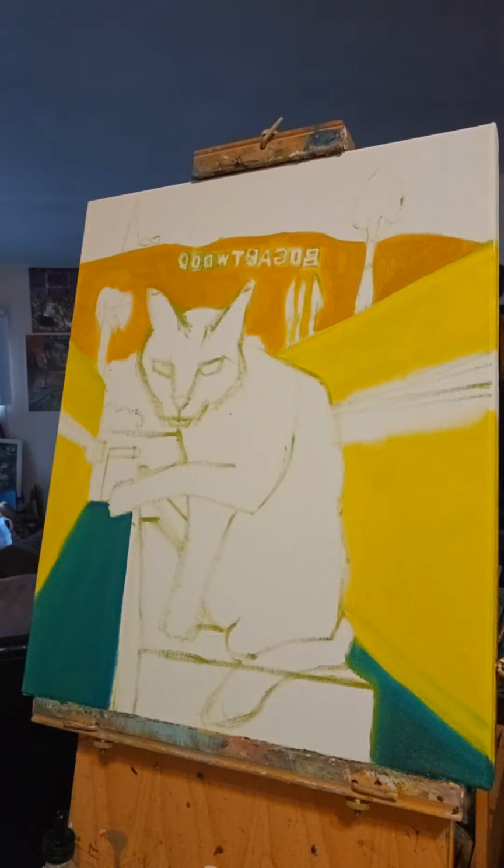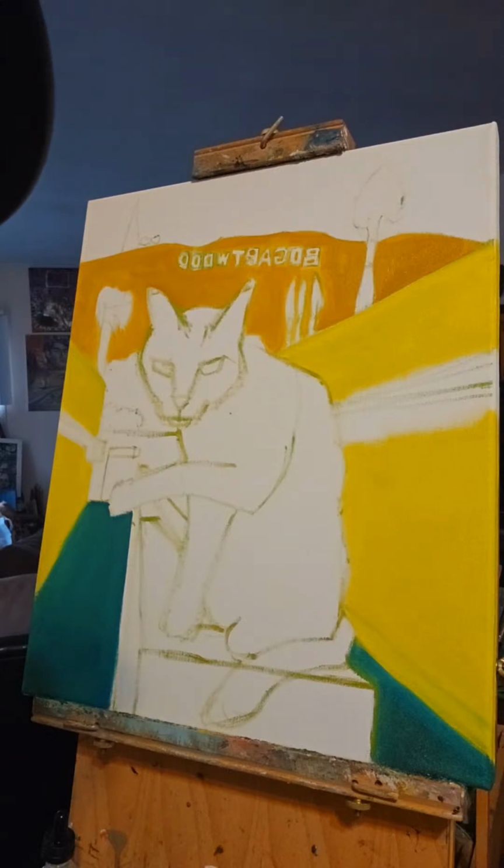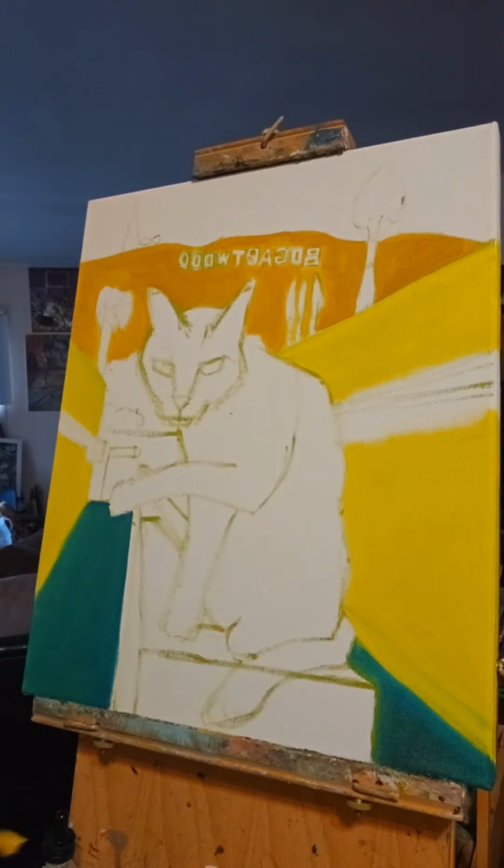Okay. Now, am I still going to need this color? I think, you know what? I can still use this color a little bit. I don't want too expansive of a color palette.